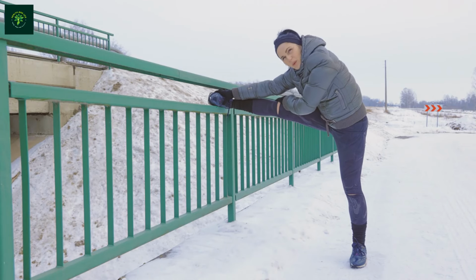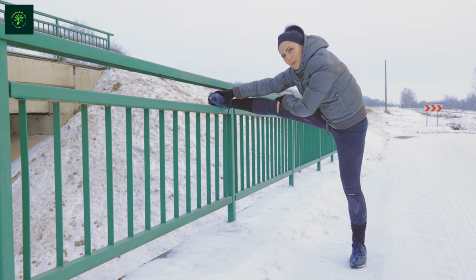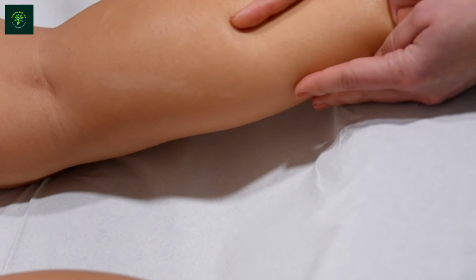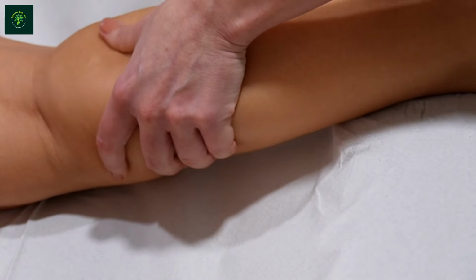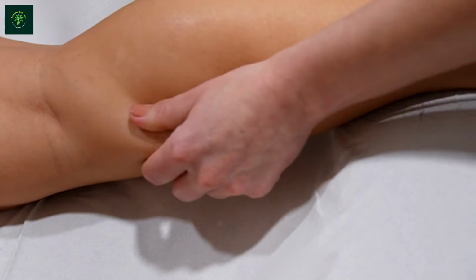3. Hamstring stretches include standing toe touches and seated forward bends. 4. Calf stretches can be done against a wall. Lean into the stretch for a deeper effect. 5. Hip flexibility is crucial. Stretch your hip flexors with lunges and your outer hips with seated twists.